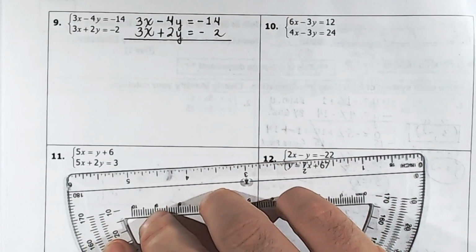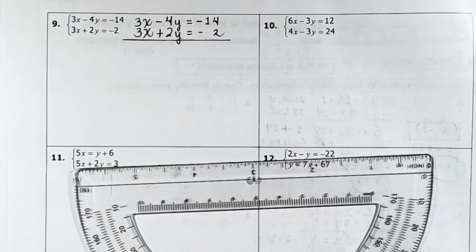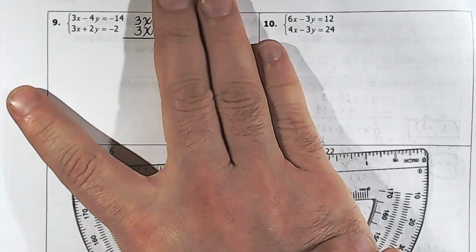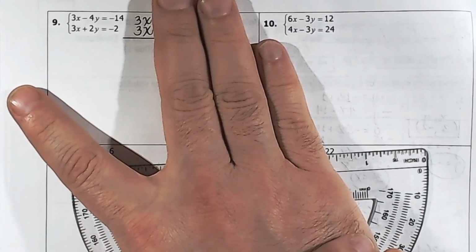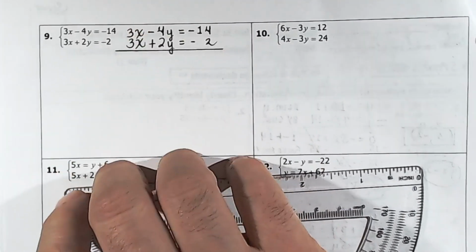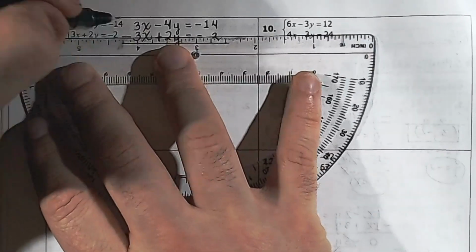Do we have common coefficients anywhere? Yep, right in front of the x. So when I've got these common coefficients, if I try adding 3x plus 3x, I get 6x. But if I subtract 3x minus 3x, I succeed in eliminating the x variable. So our game plan is to eliminate the x variable by subtraction. Just put a subtraction there.